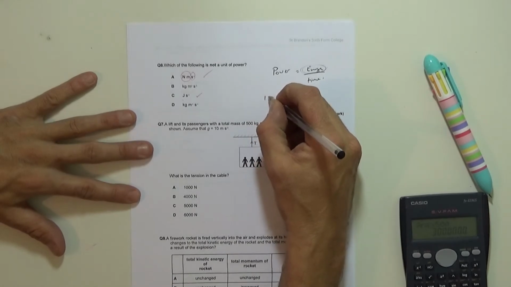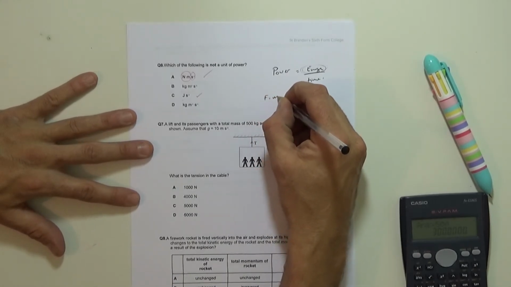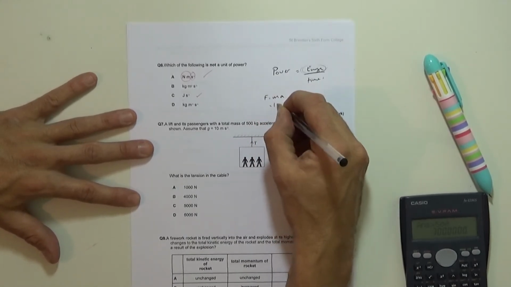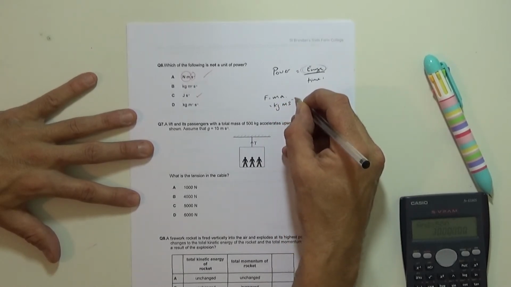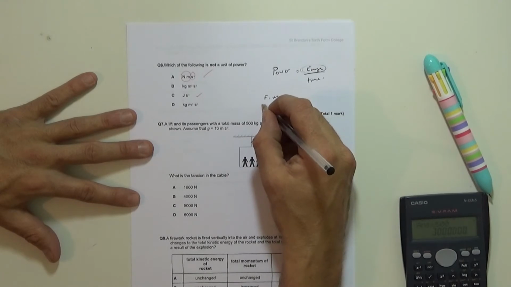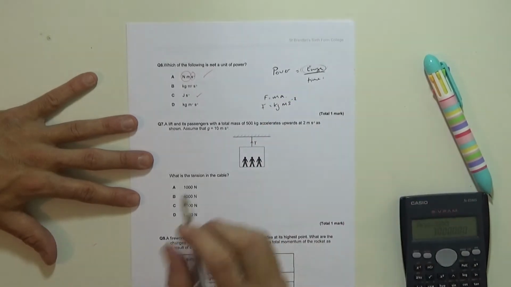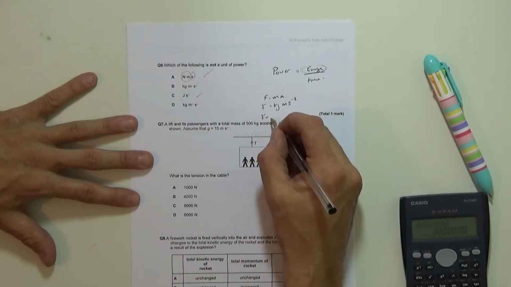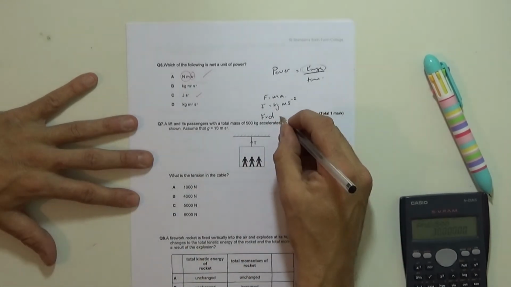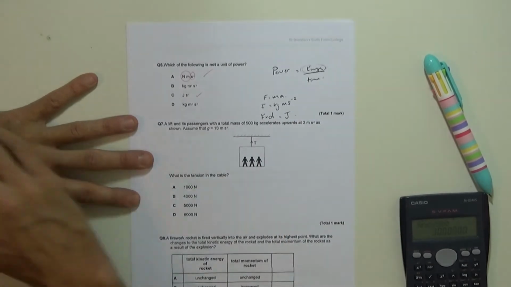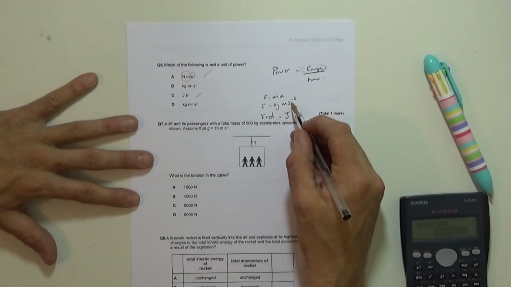Let's define first of all the Newton. F equals ma. So that's kilograms times meters times seconds to the -2. That is the Newton. Then if it's force times distance, that is joules. So let's times this now by distance.